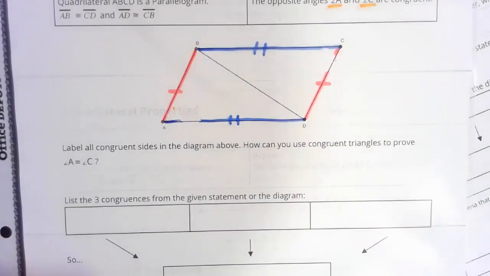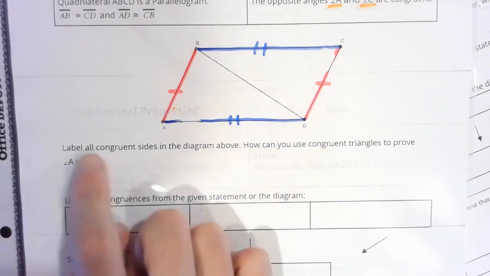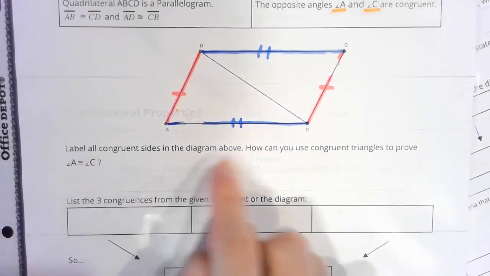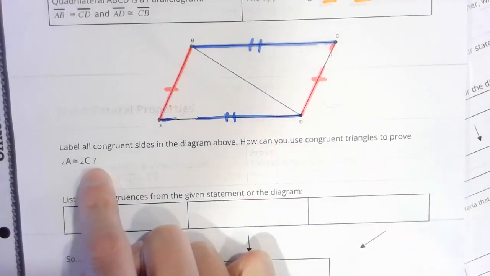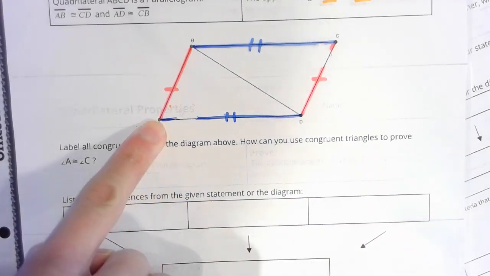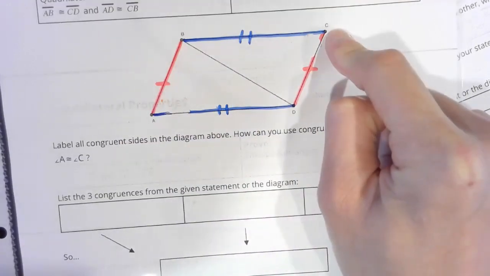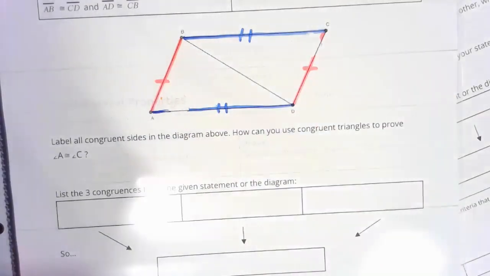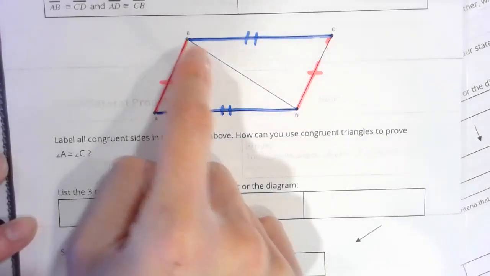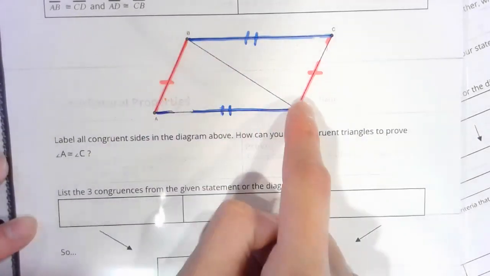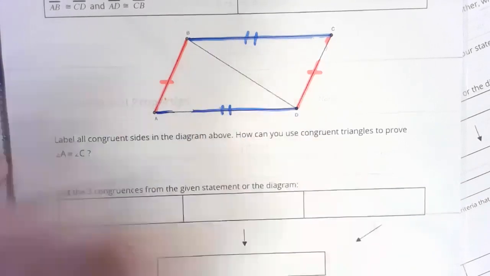All right, to guide our thinking, label all the congruent sides, we did that. And now we want to know, how can we use congruent triangles to prove that this angle is congruent to this angle? Okay, notice how this diagonal BD is there to split this into two triangles.